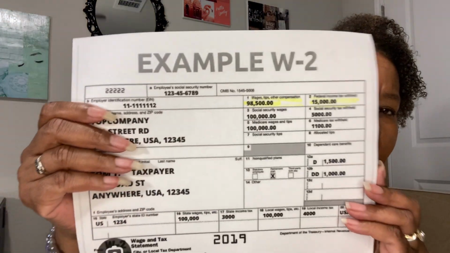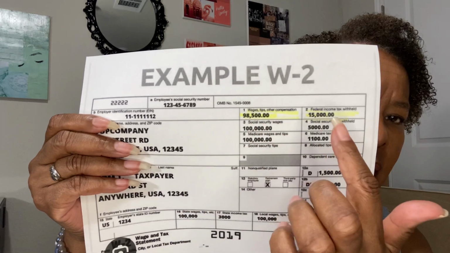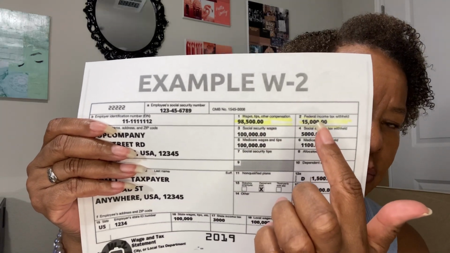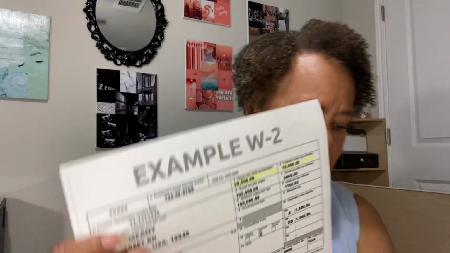But we're basically going to look at the W-2 form only. So I'm going to have it up on the screen. Once again, on the W-2, we have income and we have your federal tax withholding.